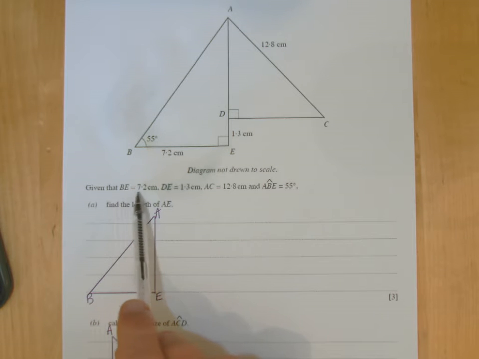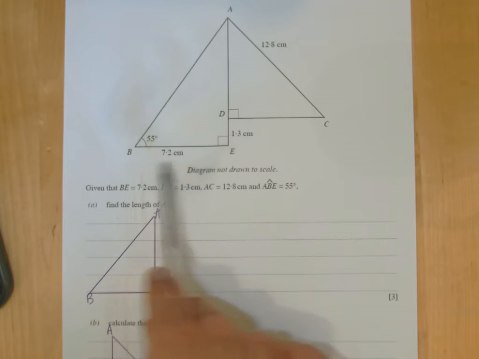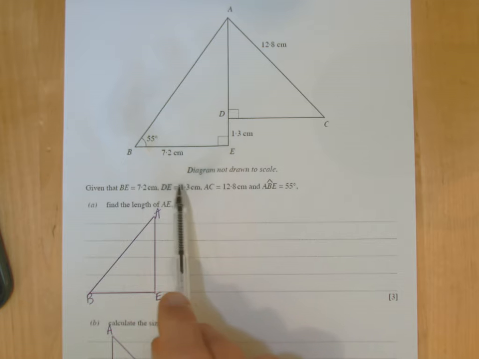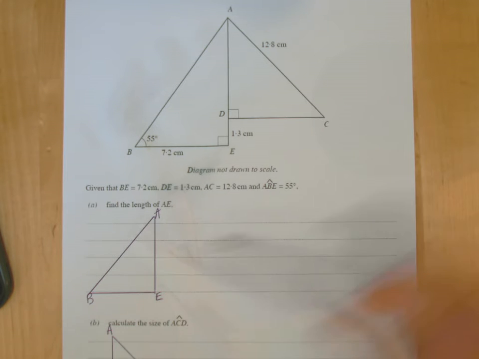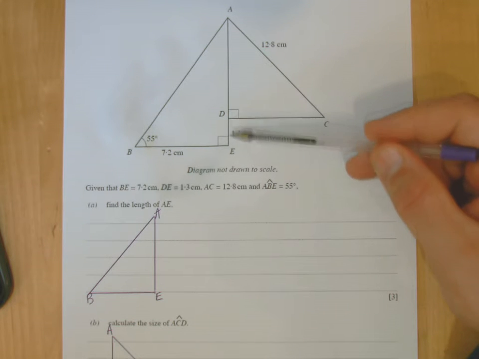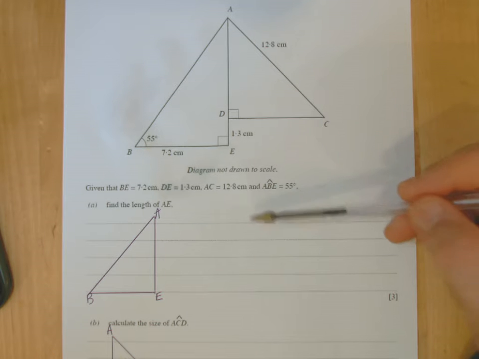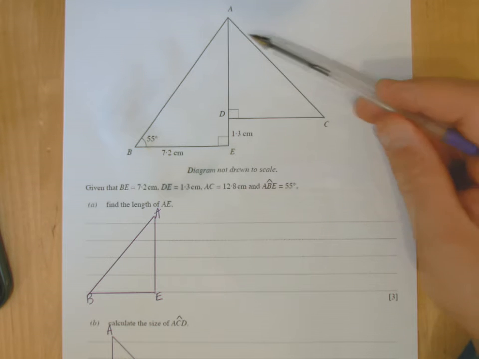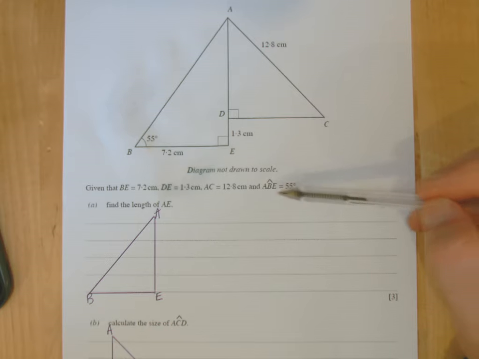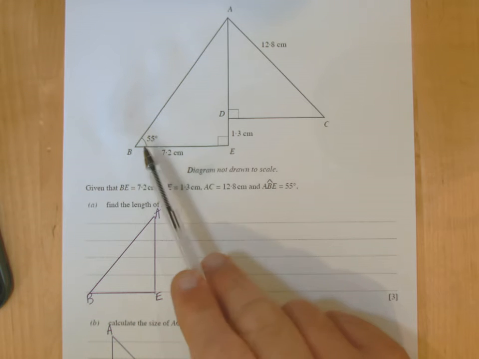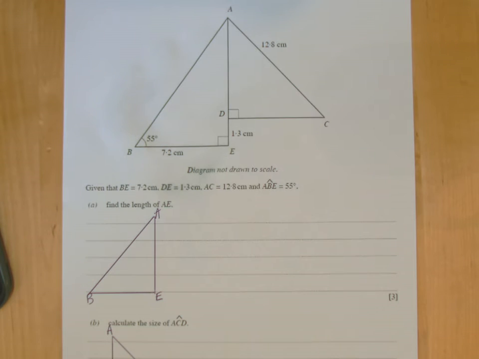It says given that BE is 7.2, which is this side here, and DE is 1.3, so DE is just this smaller side here, okay? AC is 12.8, which is this side here, and angle ABE is 55. So the roof above B there is this angle here, 55. Okay, so let's have a look at what I want.